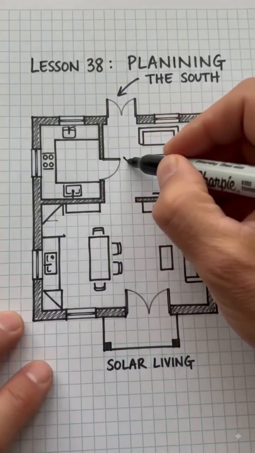We will plan room locations based on daily use. Place high-use rooms like kitchens on the south side for sunlight. So organize your home based on your daily activity. We will cover choosing materials.